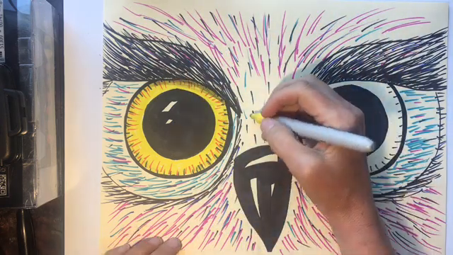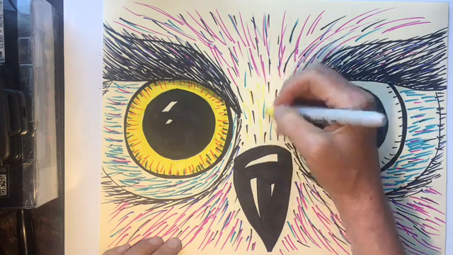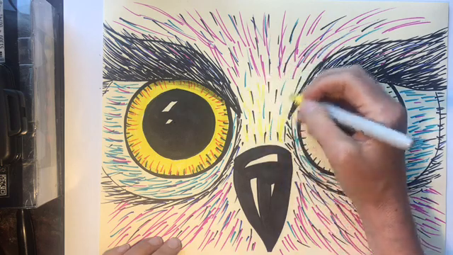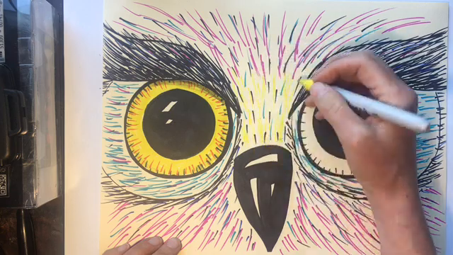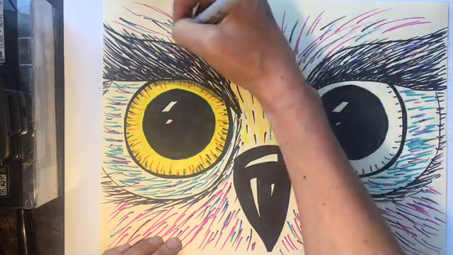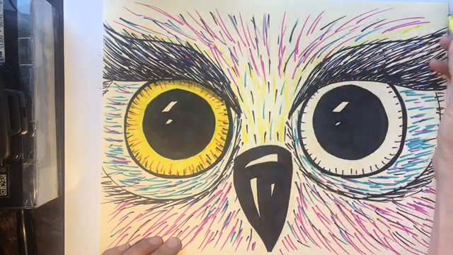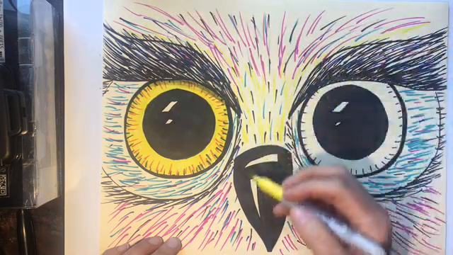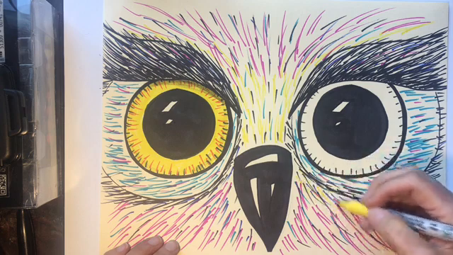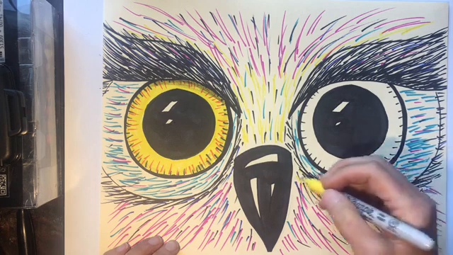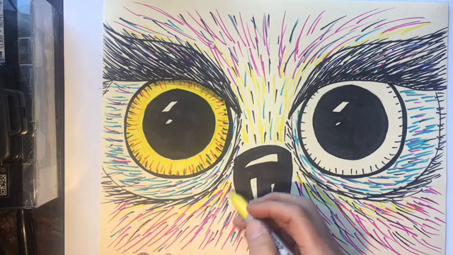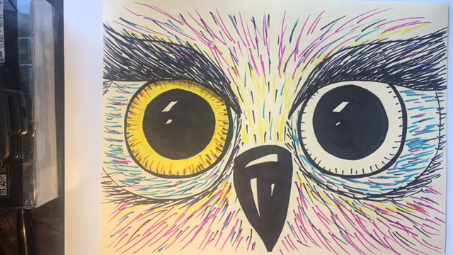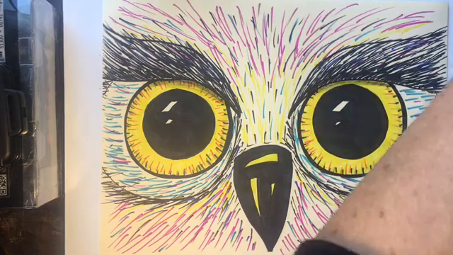Even though my paper is a little off-white, yours will probably be white. You can use off-white though, I kind of liked it. Some yellow in here, maybe a little over the eyebrows. Maybe some underneath here, just to make there be a little more difference between the eyes. That looks pretty cool. Finish all of your texture that you like.